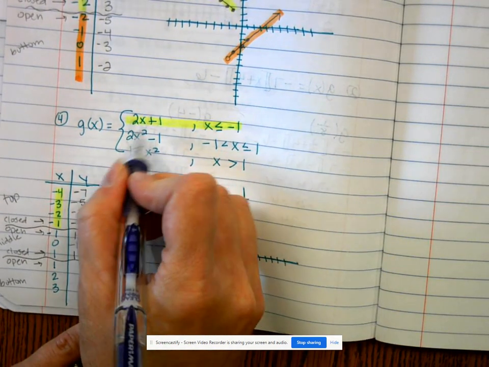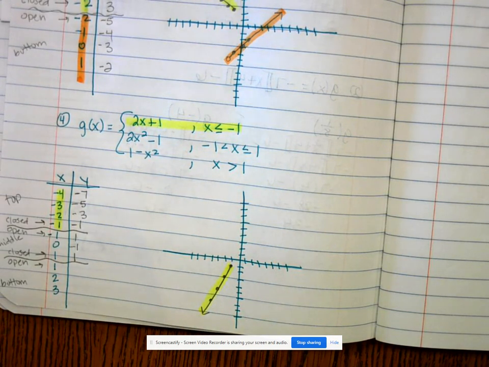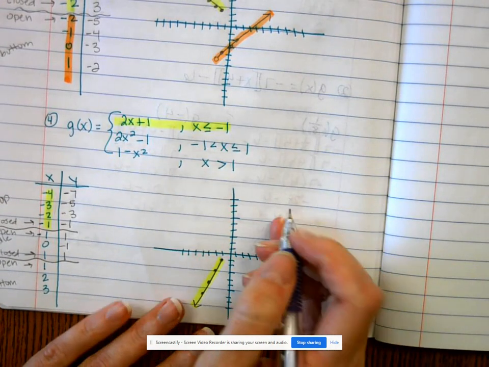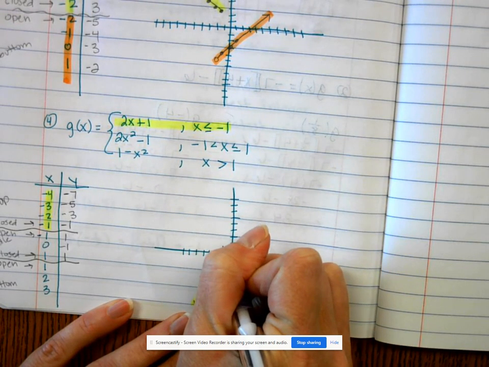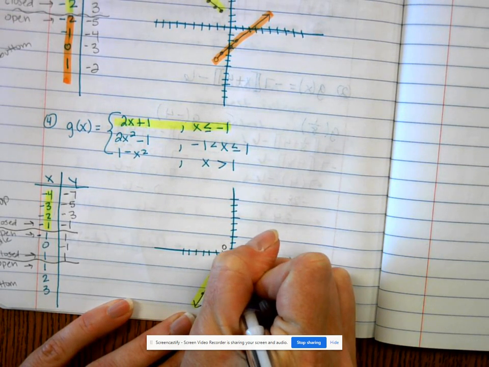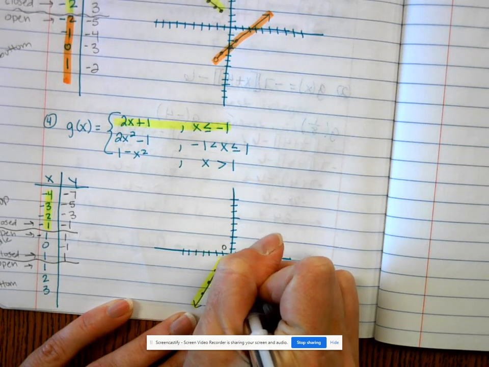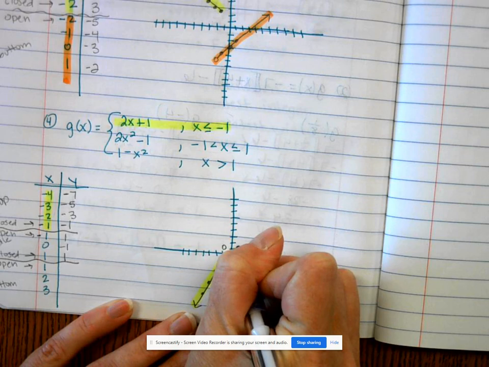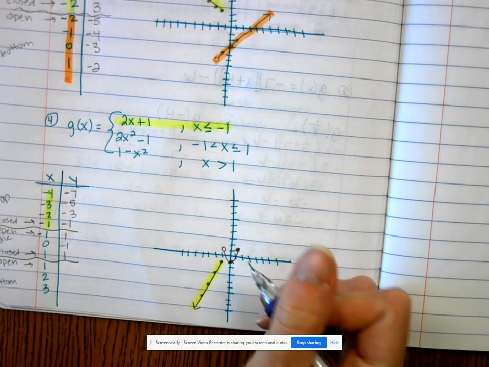This is a quadratic, so it should make a U shape or part of a U shape. So if we go -1, 1 with an open circle, 0, -1 is a point, and 1, 1 is a point, closed circle. So that makes a perfect little U. We just kind of cut it off.